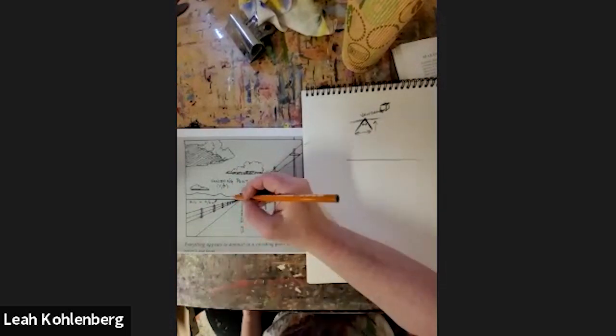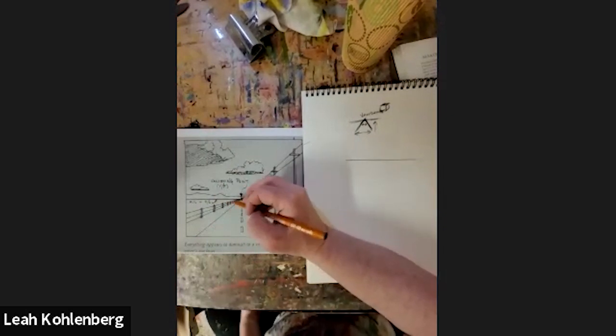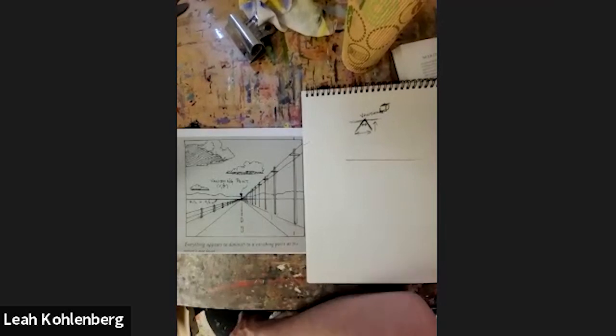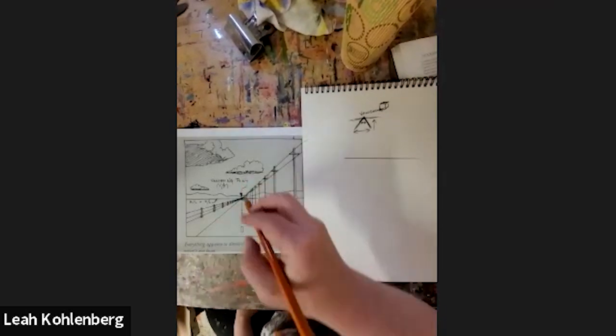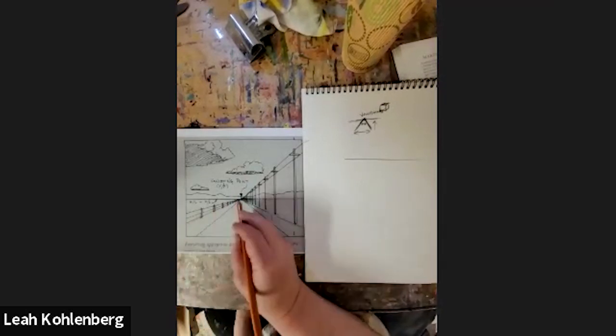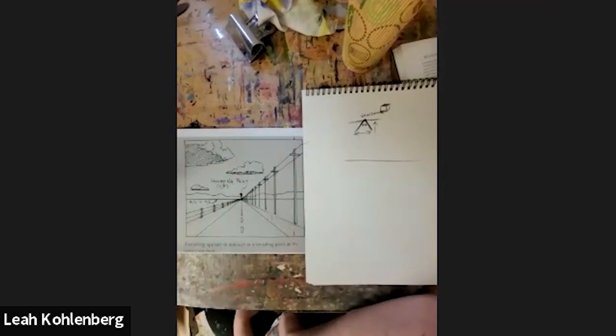If you're standing back here looking down, it's where your eye level is, where you are looking straight ahead. We have cone vision, so that's why this happens. Every single one of these lines goes to this same point.